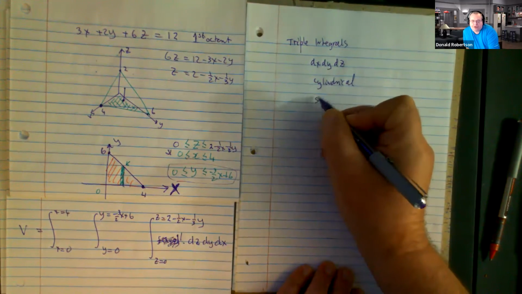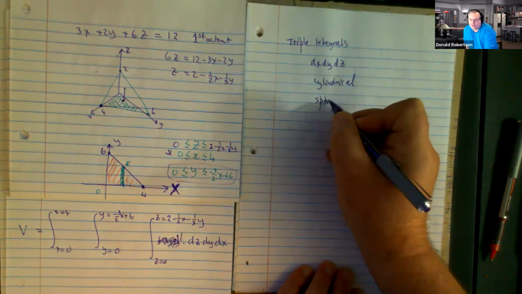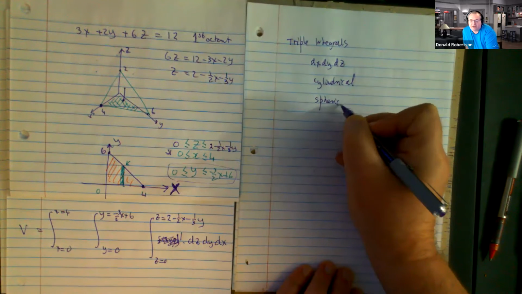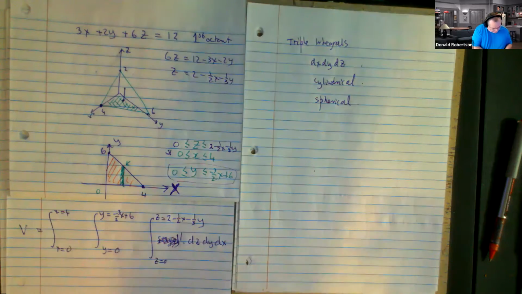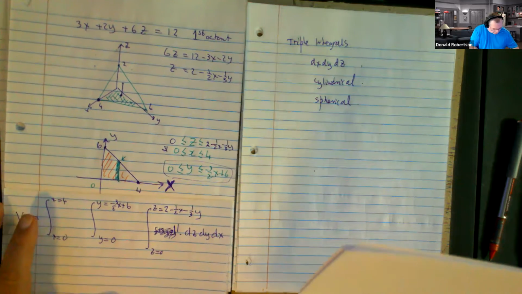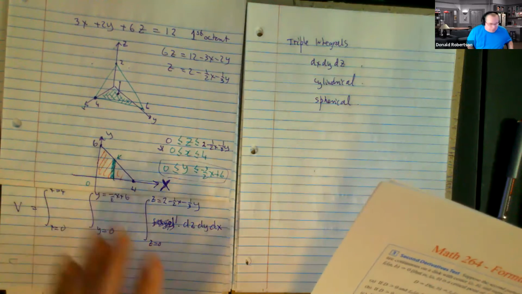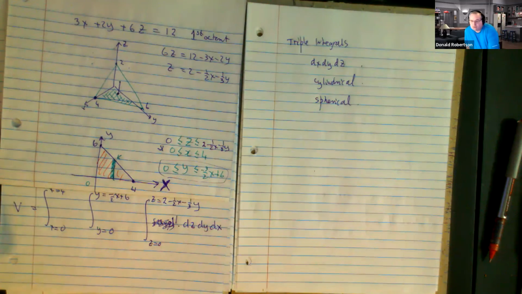When should you use a spherical coordinate system? What kind of 3D region would be suited to a spherical coordinate system? What would you need to integrate to want spherical coordinates?